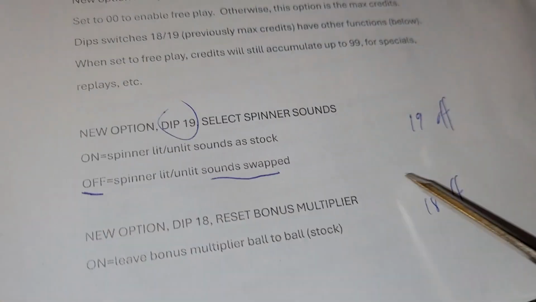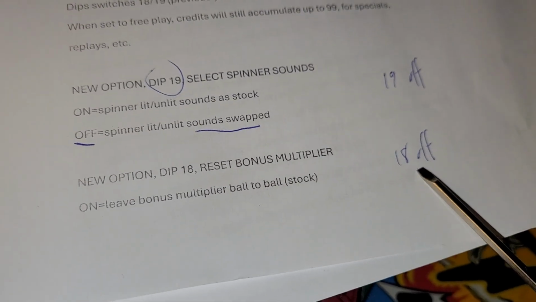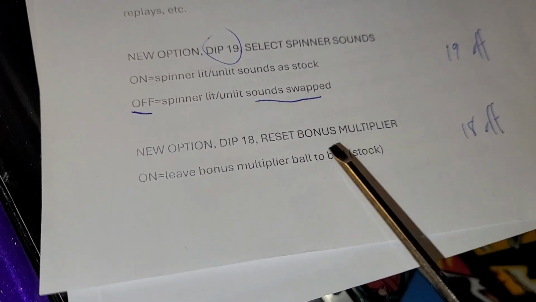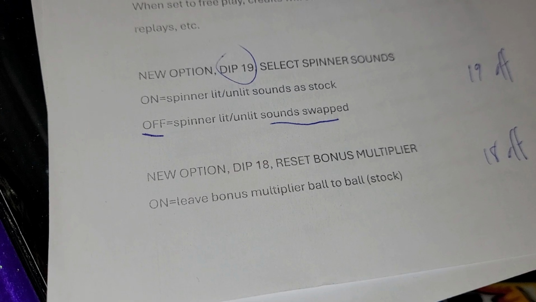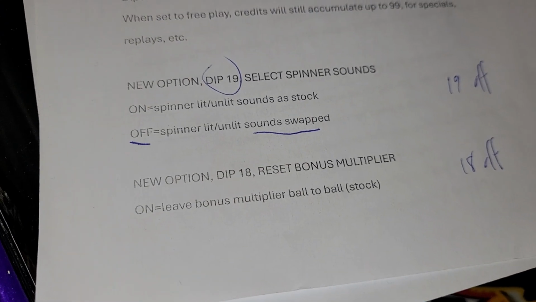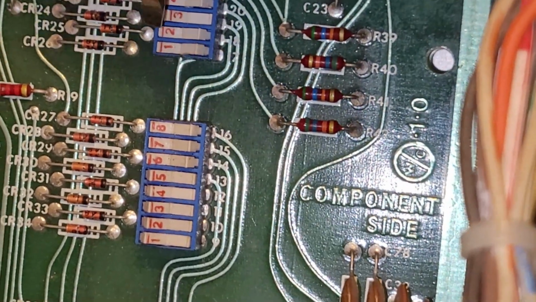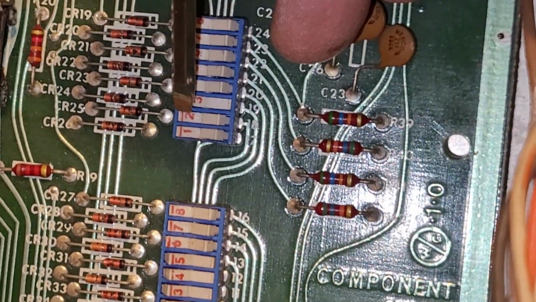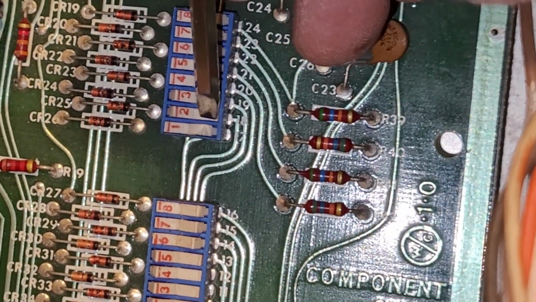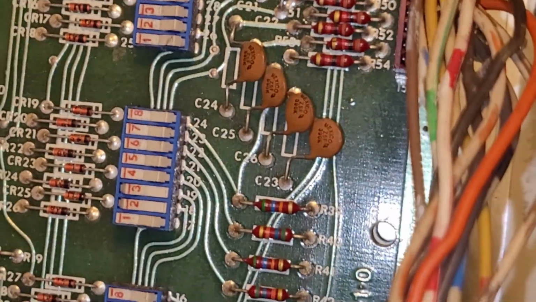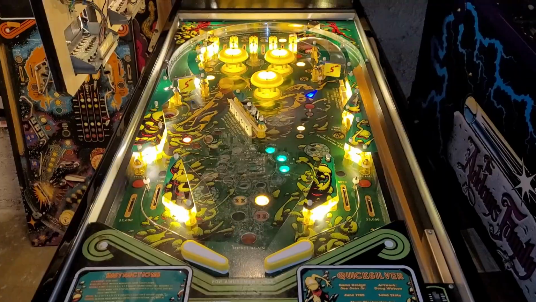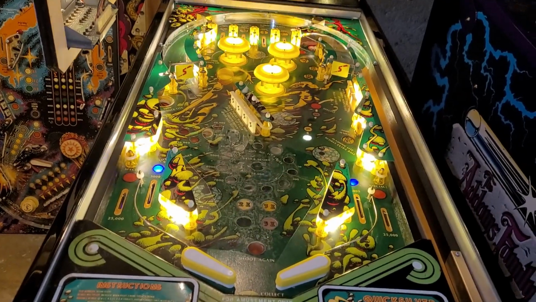Okay, next thing is we're gonna turn switch 18 off so that the bonus multiplier resets between balls. Okay, I got my glasses on this time. It's a little easier to see. All right, 18 is off. All right, let's see how this goes.